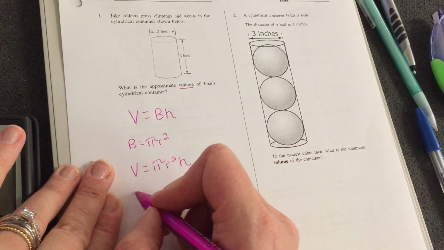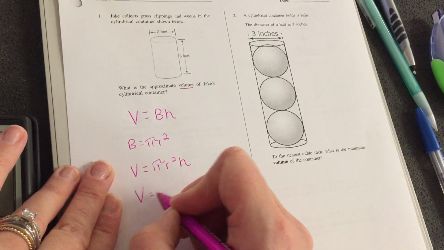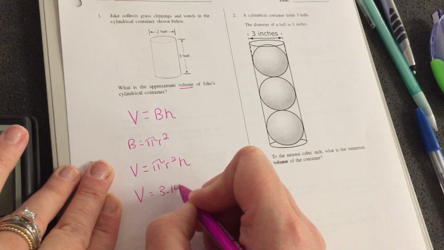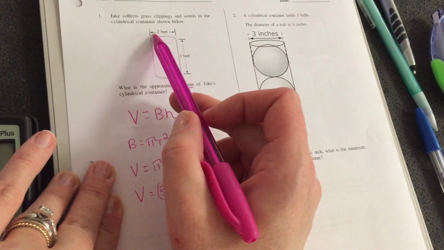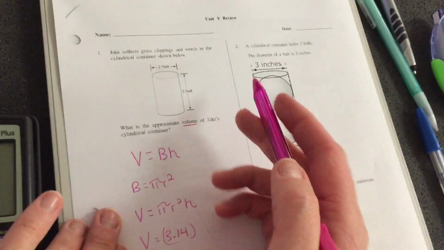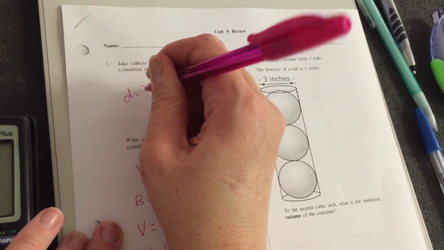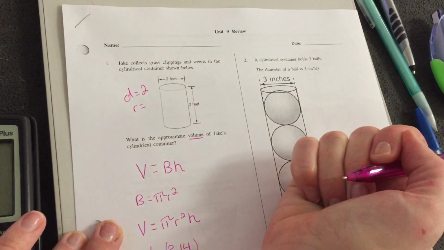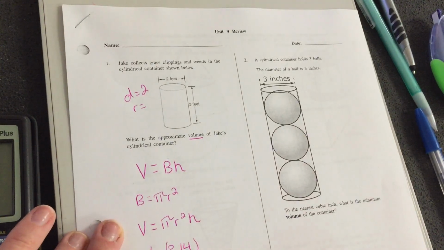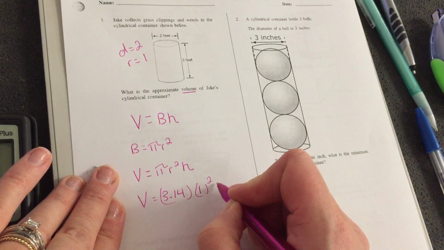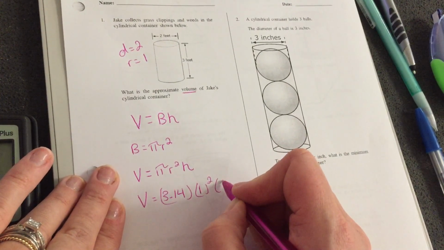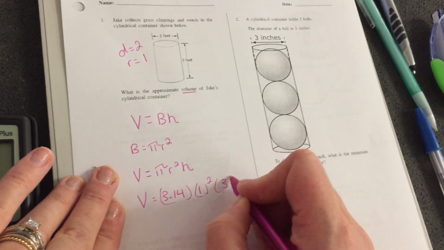And we'll go V equals 3.14. My diameter right here is 2. So if my diameter is 2, my radius is 1. So we have 1 squared, and my height is 3.